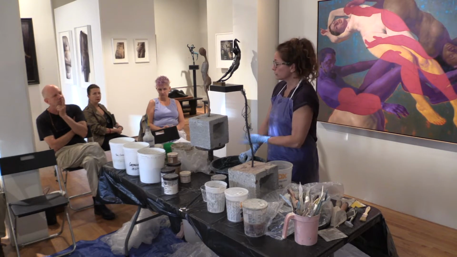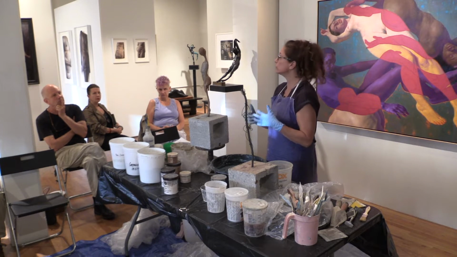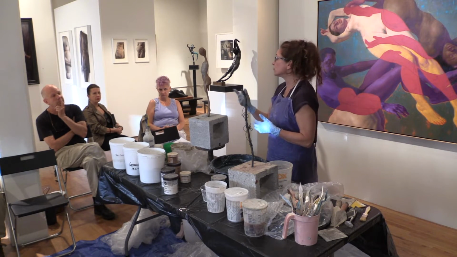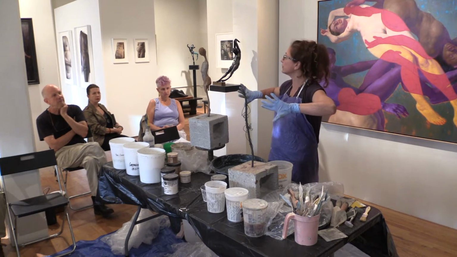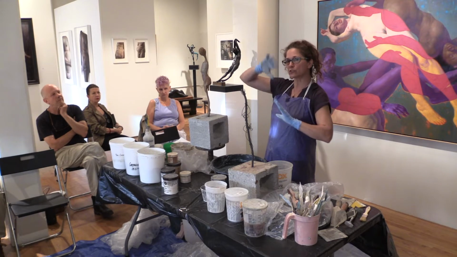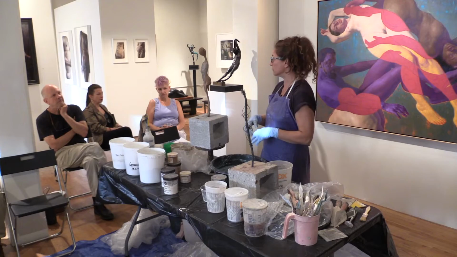In this case, the purpose is it gives it a surface tensile strength, so it reduces cracking. I don't need to worry about cracking on this scale. But if I was doing a hollow casting or a large surface, I'd put fibers in. If I was casting slabs, I would put fibers in it.